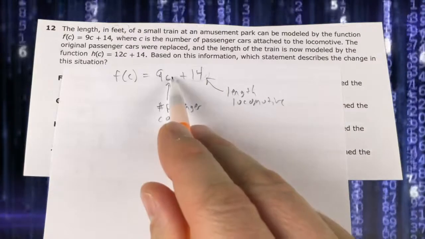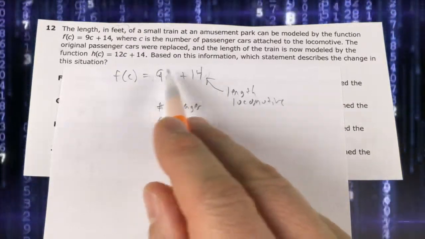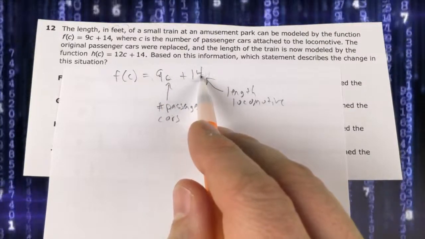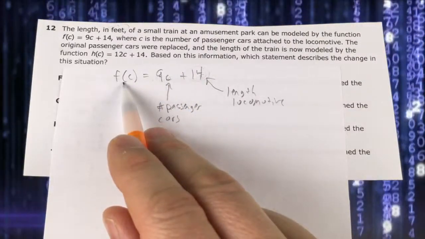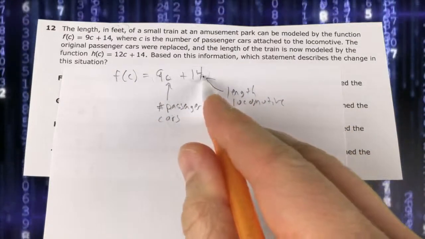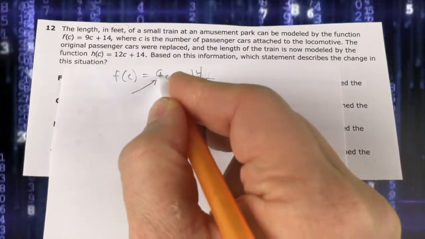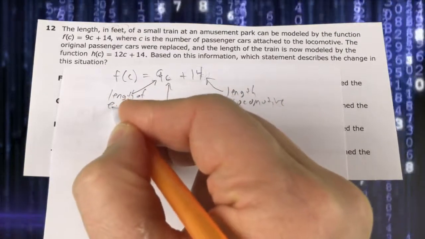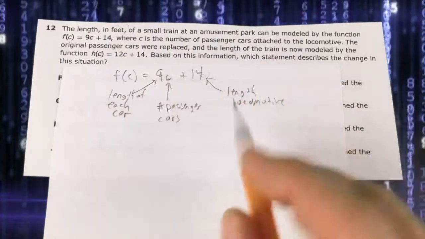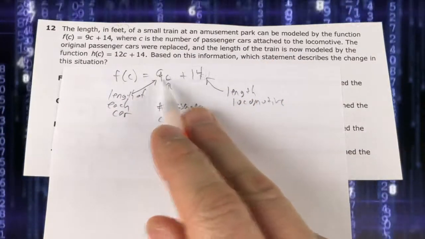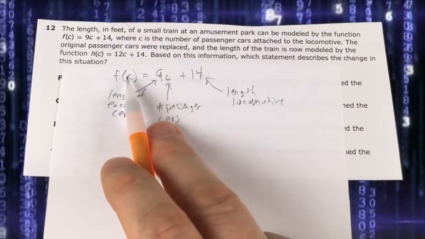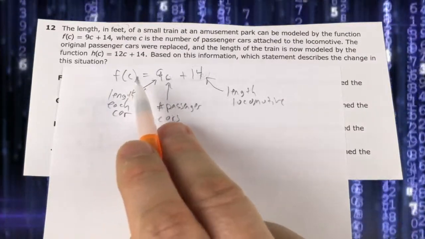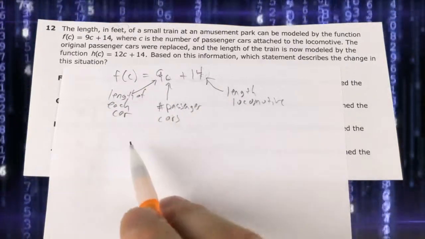And say there's 5 passenger cars. 9 times 5 would be 45. That's the total length of passenger cars plus the one-time length of the locomotive. That would give you the entire length of the train. So this is the length of the locomotive. This is the length of each passenger car. And here's the number of passenger cars. All this stuff together gives you the total length of the train. All right? Do you see what we're doing? We're understanding the situation before we even look at the answer choices.